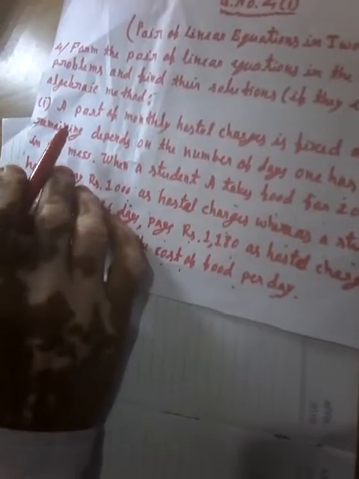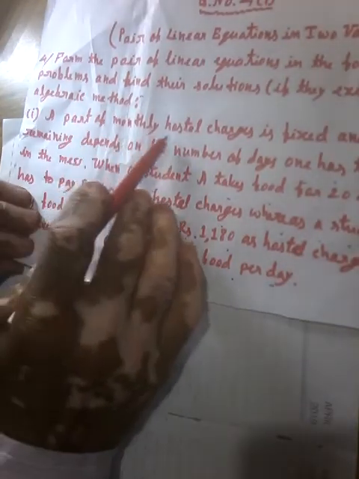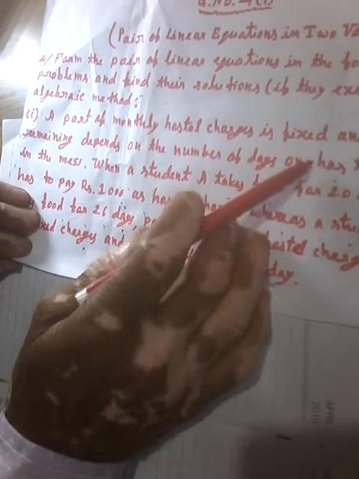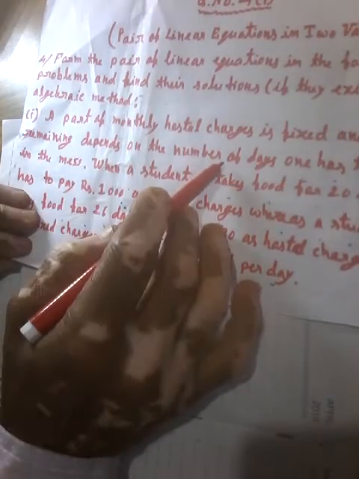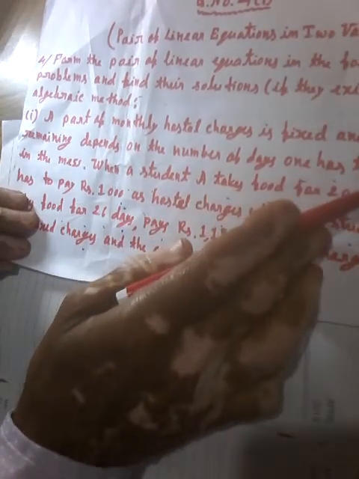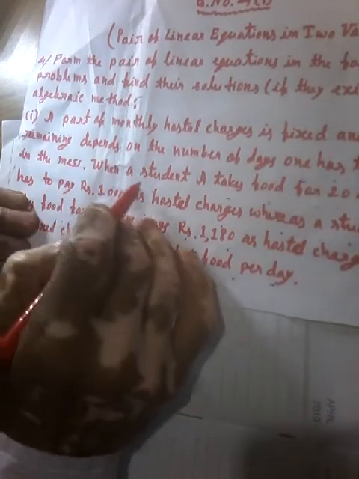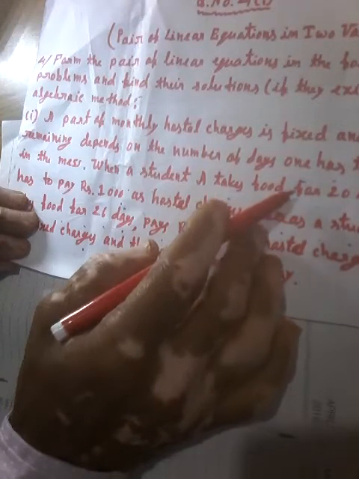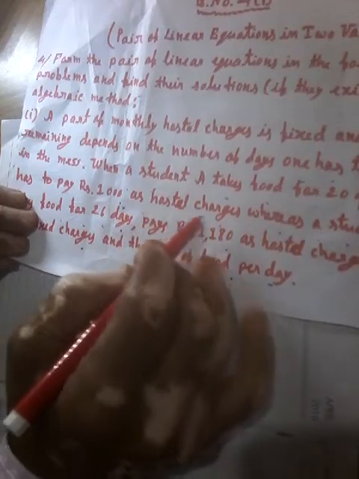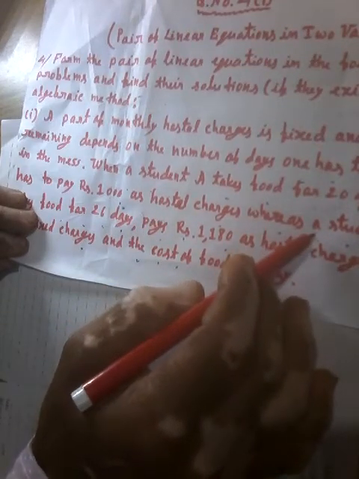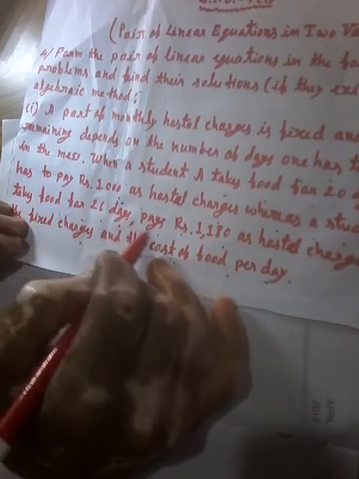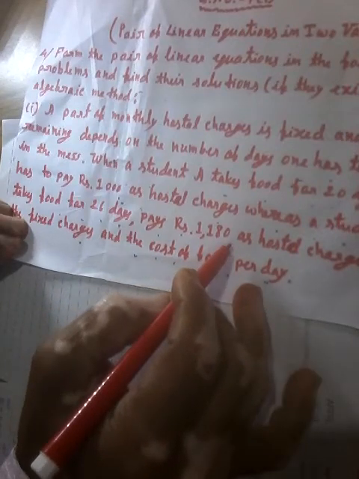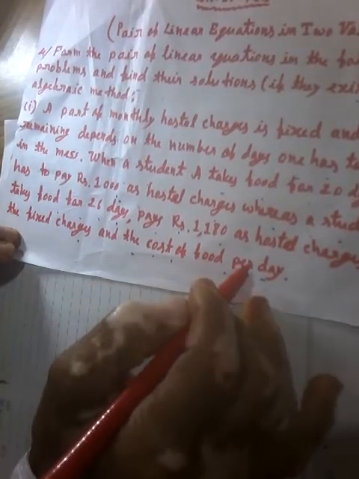Now let us see what the question says. A part of monthly hostel charges is fixed and the remaining depends on the number of days one has taken food in the mess. When a student A takes food for 20 days, she has to pay rupees 1000 as hostel charges, whereas a student B who takes food for 26 days pays rupees 1180 as hostel charges. Find the fixed charges and the cost of food per day.